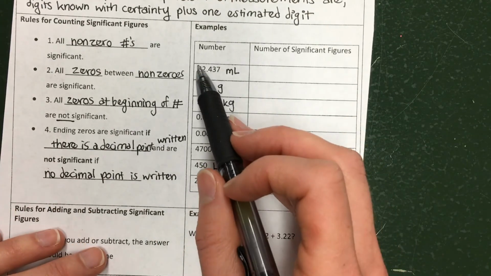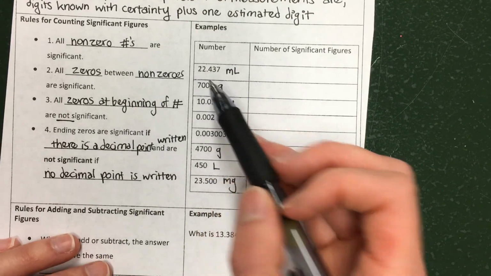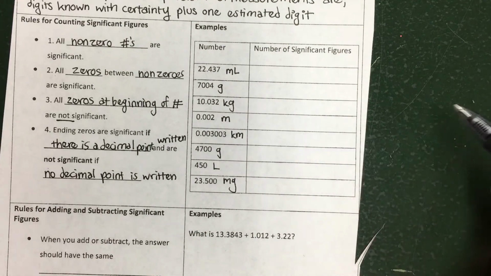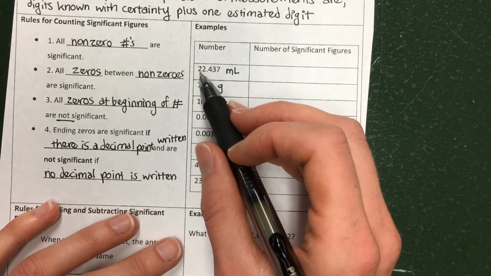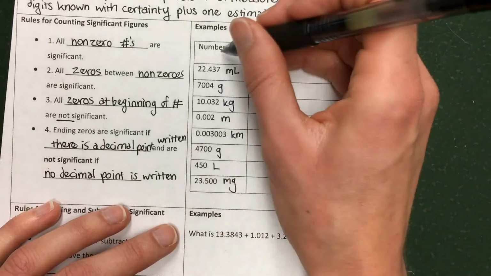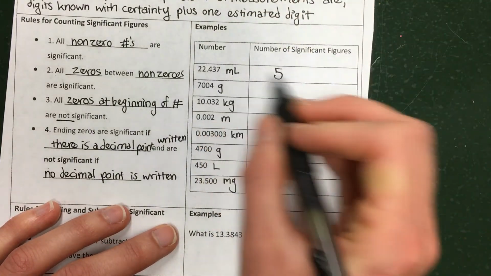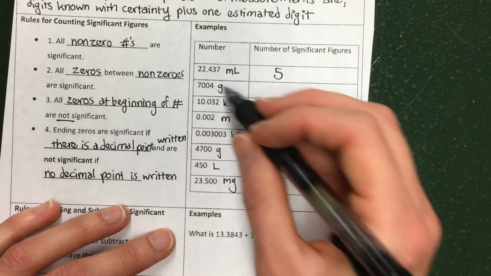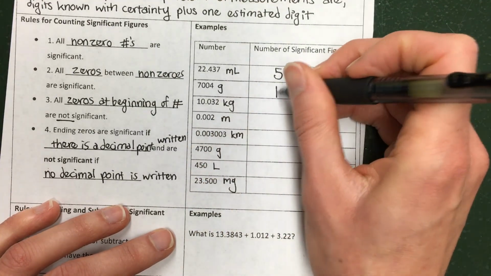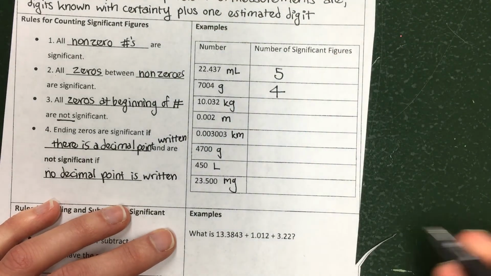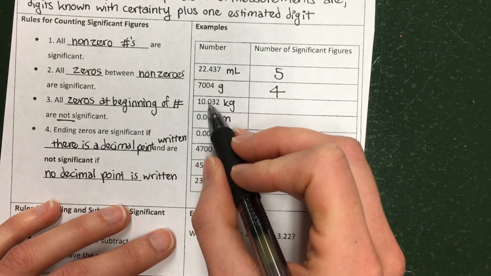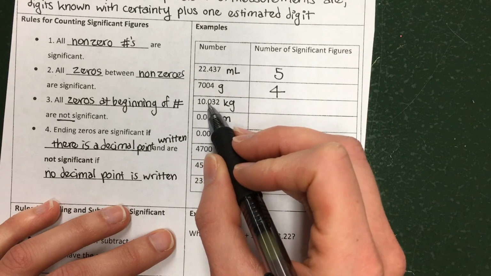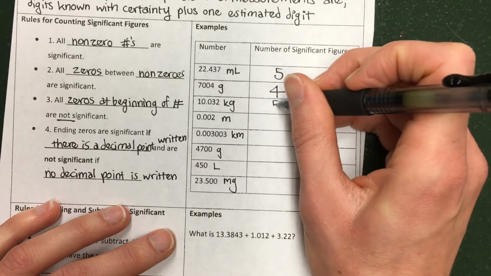And this tells us which of these numbers we know precisely, or if they're just some zeros kind of like holding a place that we didn't actually measure. So all 5 of these numbers are not zeros, so they're all significant. So that one has 5 significant figures. Here we have 2 zeros, but they're in the middle of 2 non-zero numbers. So everything there is significant. So we have 4 significant figures. Here we have some zeros in the middle again, but they're between non-zero numbers. So again, everything here, all 5 digits are significant.